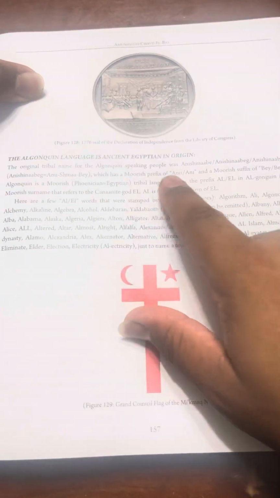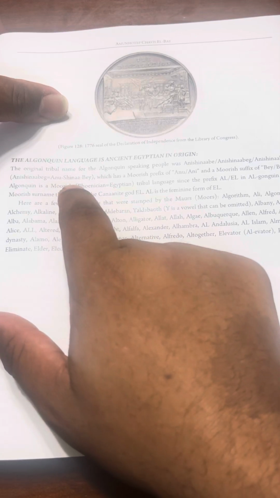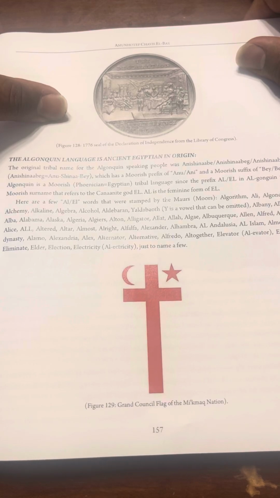There are different ways to pronounce it and different spellings of it, but I'm going to go with this one, Anishinaabe, which has a Moorish prefix of Anu, Ani, and a Moorish suffix of Be, Beg. Algonquin is a Moorish Phoenician Egyptian tribal name, since the prefix Al and El in Algonquin is a Moorish surname that refers to the Canaanite god El. Al is the feminine form of El.